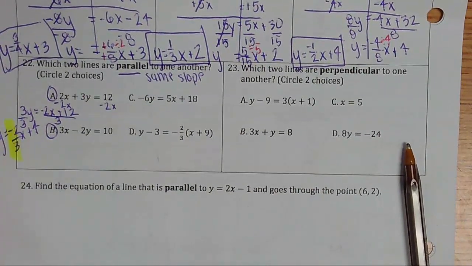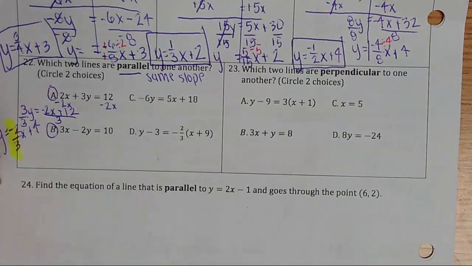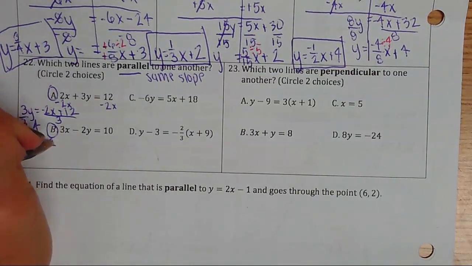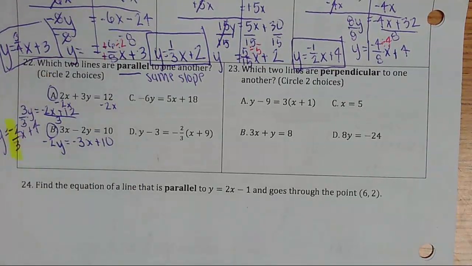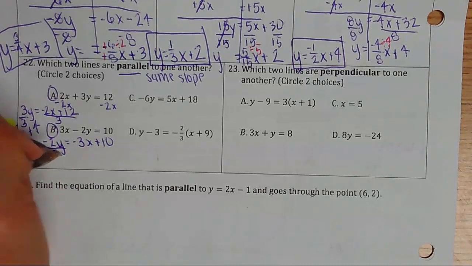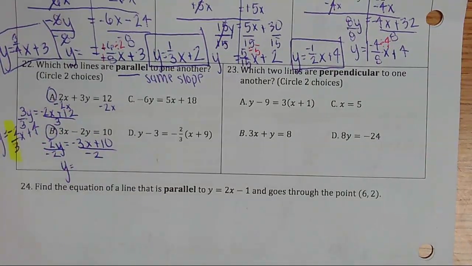I want these to be the same. All right, same thing here. I'm going to move the 3x over, so I'm going to have negative 2y equals negative 3x plus 10. All right, I'm going to divide by negative 2 and divide by negative 2. I'll get y equals... wait, what did I do here?